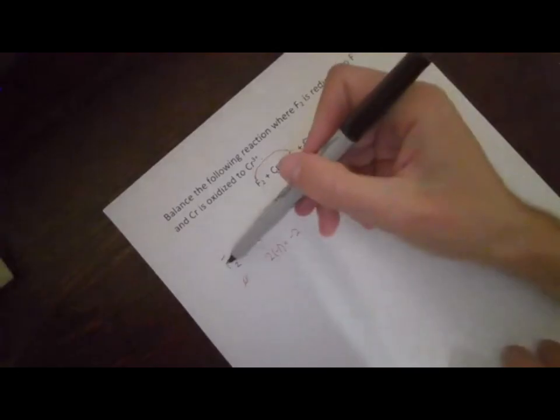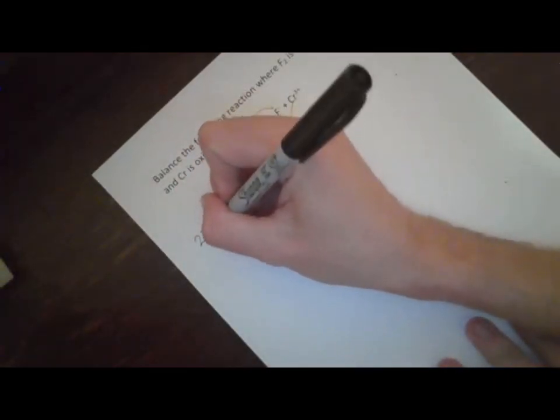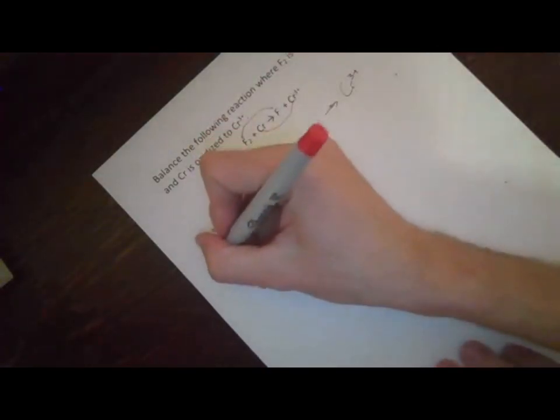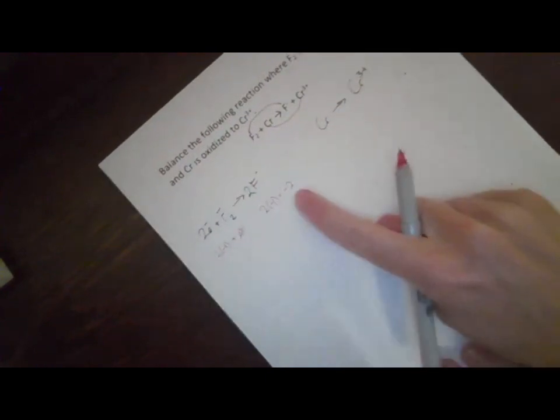I can only balance charge by adding electrons. So I can see what side is more positive, and add electrons to that. In this case, it'd be the reactant side, so it needs to be 2 electrons plus. So then I can see for charge balancing, this would be 2 times -1 plus this 0, which would be the same as this -2.